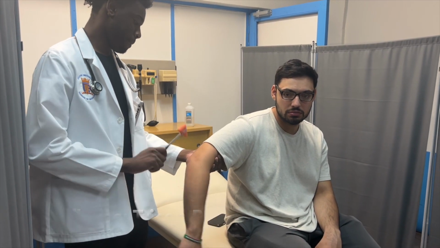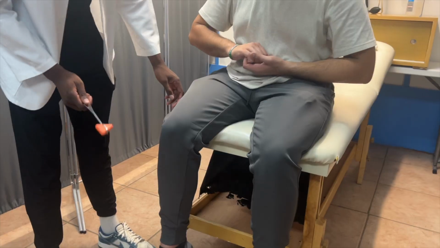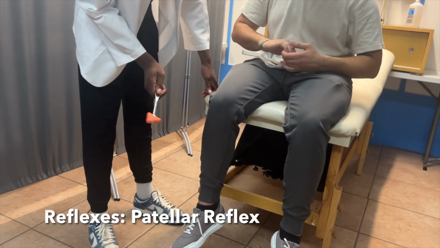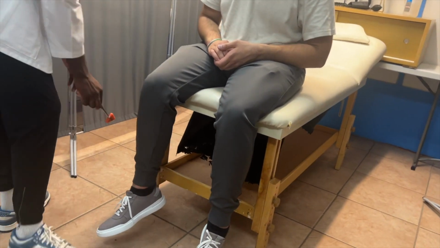Now I check the patient's patellar reflex. This should elicit contraction of quadriceps with extension at the knee. Then I check the Achilles reflex. Should elicit plantar flexion of the ankle and foot.